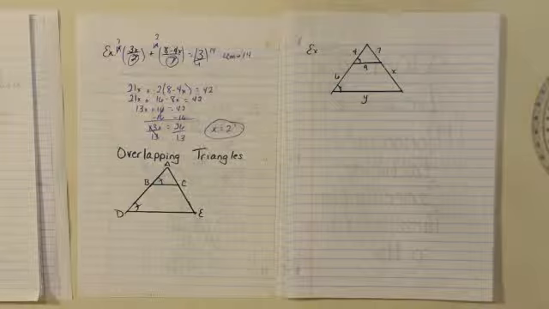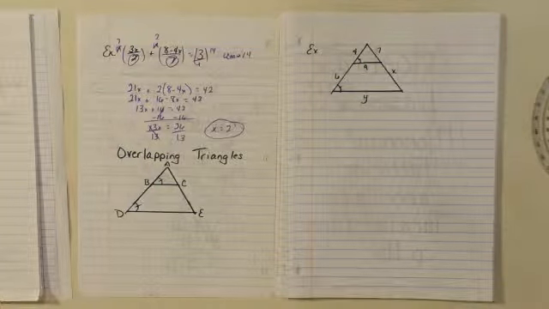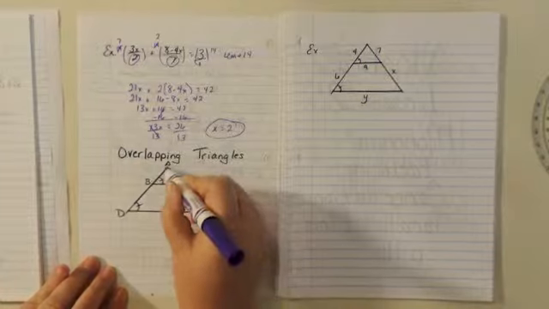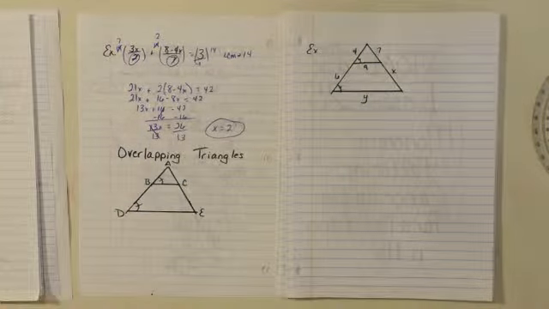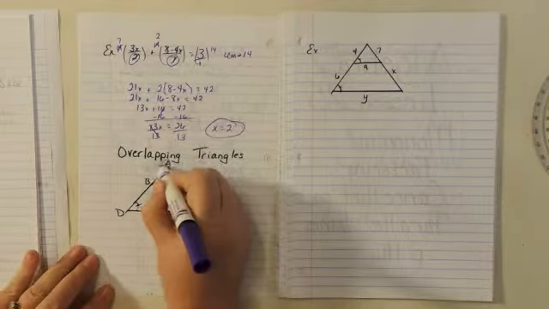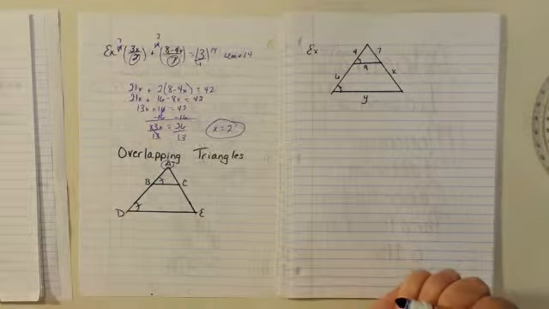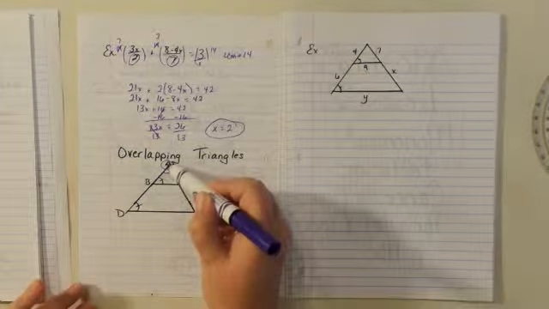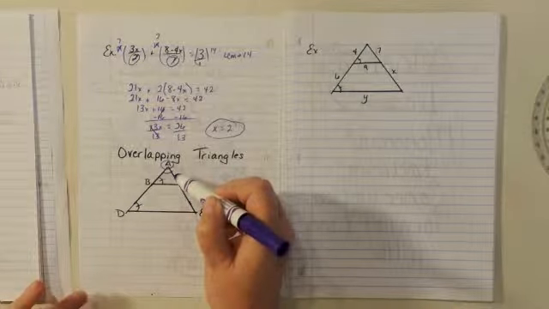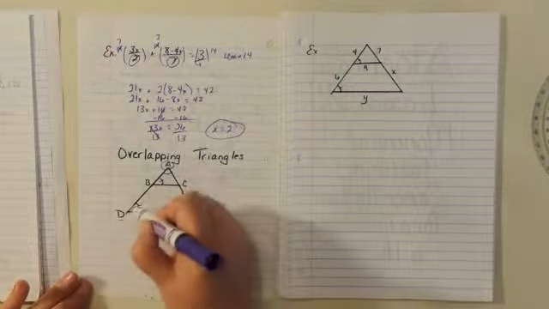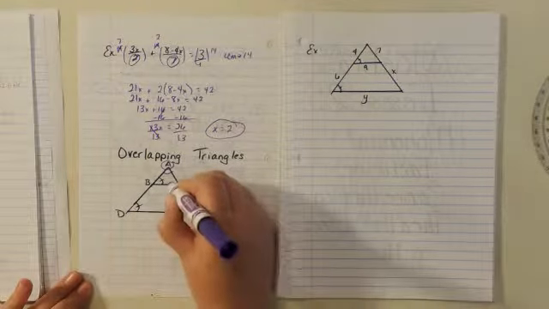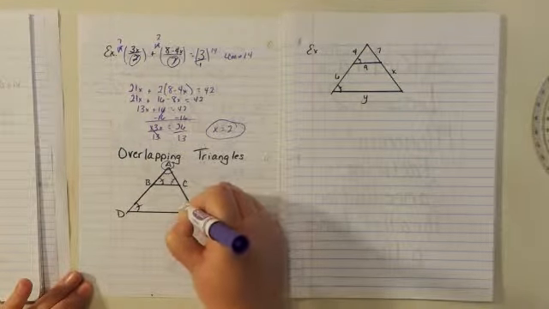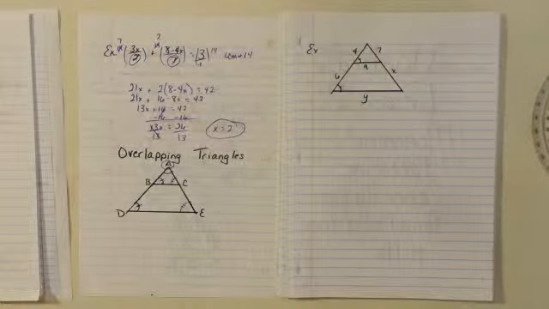Okay, now we're going to talk about overlapping triangles. Here we have a big triangle with a little triangle on top. Angle A, right here, belongs to both of the triangles. They are both sharing angle A. So since angle A is the same for both triangles and therefore equal, and angle B equals angle D, we know that angle C also has to equal angle E. And so these triangles are similar.